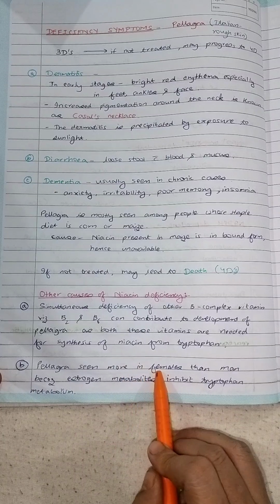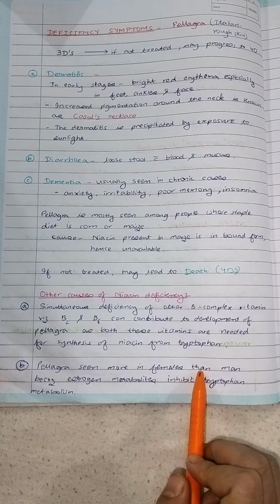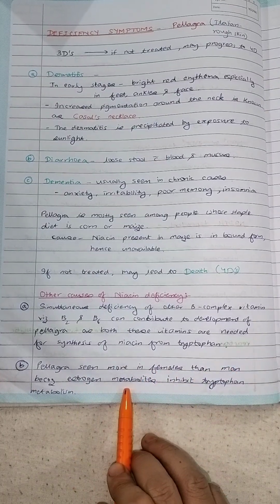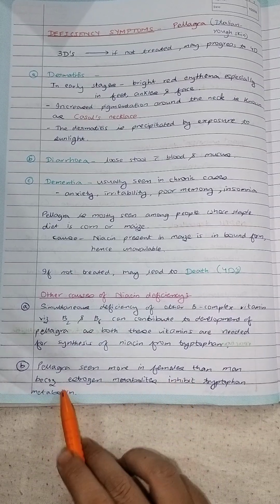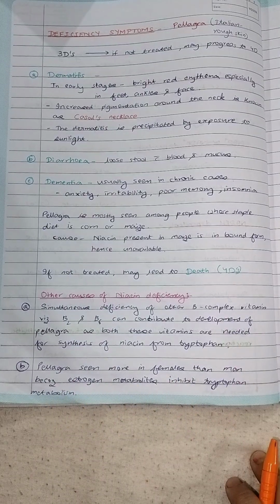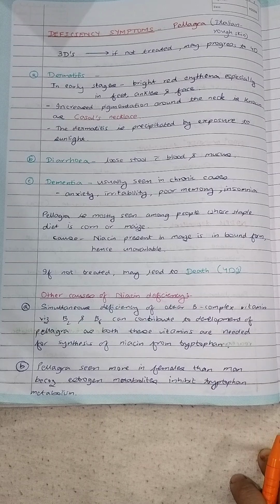It is also seen more commonly in females than males because of the presence of estrogen, and estrogen metabolites inhibit the tryptophan metabolism. So niacin formation from tryptophan will be hampered.